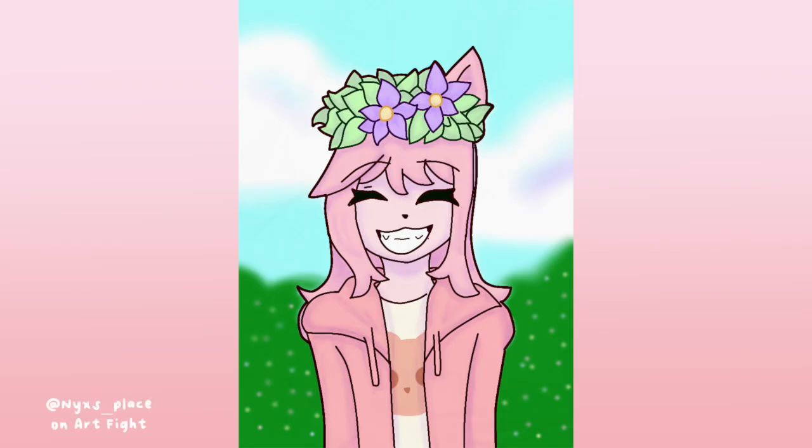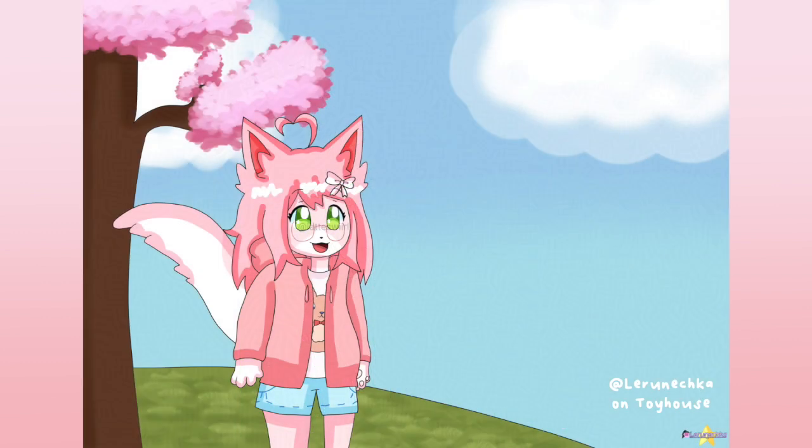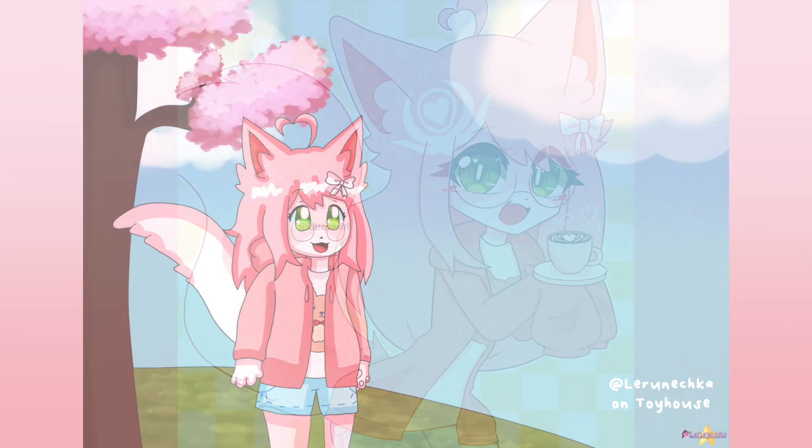And before I go, I just wanted to share a couple more Art Fight attacks that I received that I am so grateful for. I love them all so much, and I wanted you all to appreciate them as well.